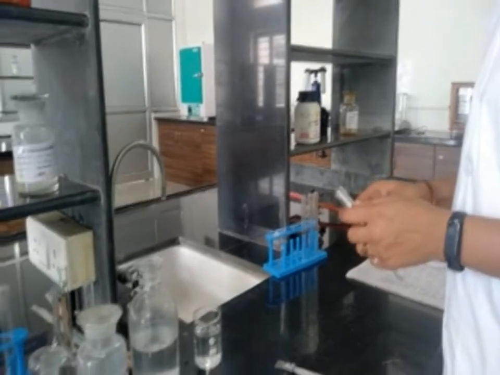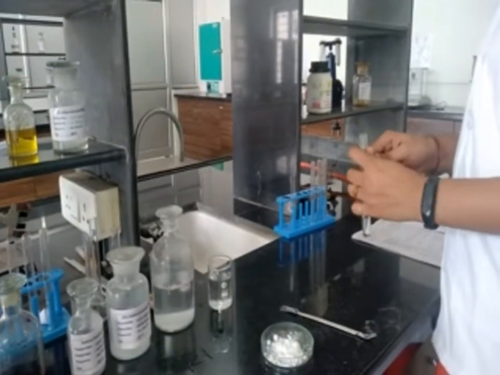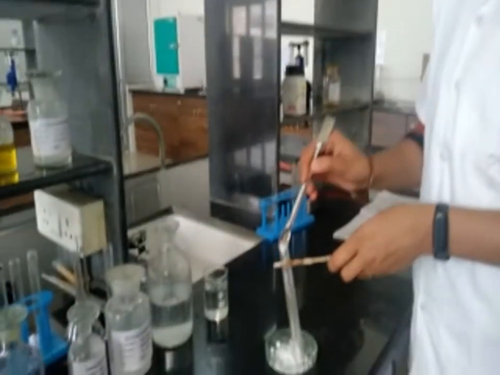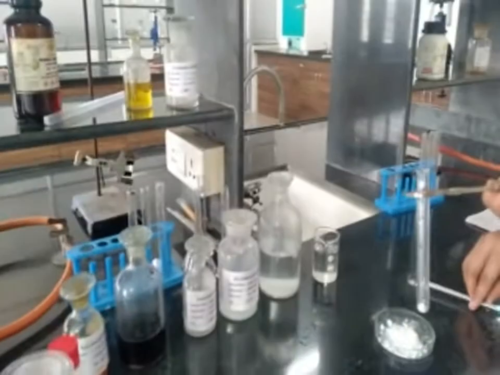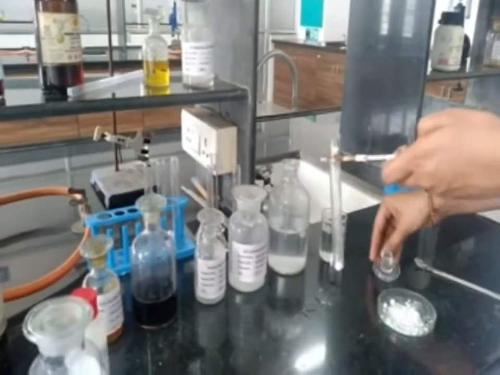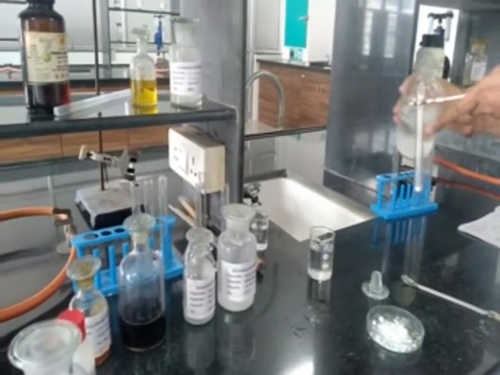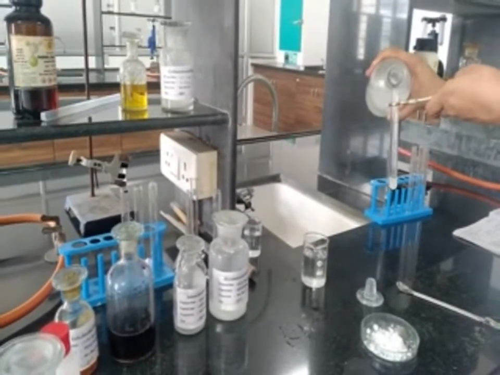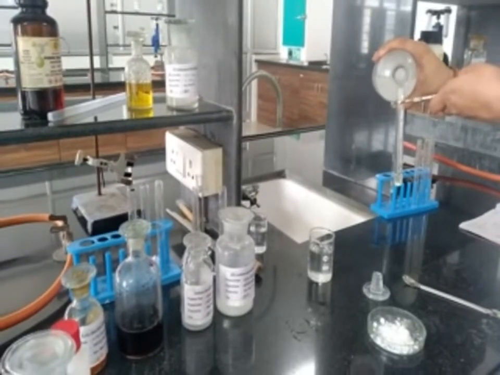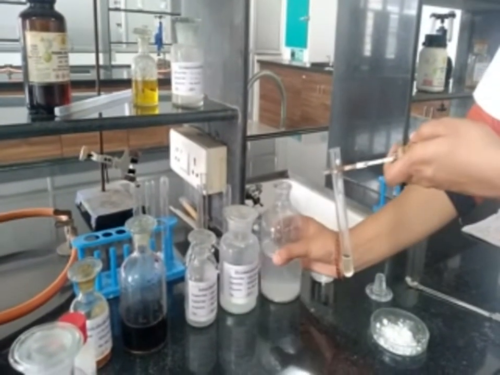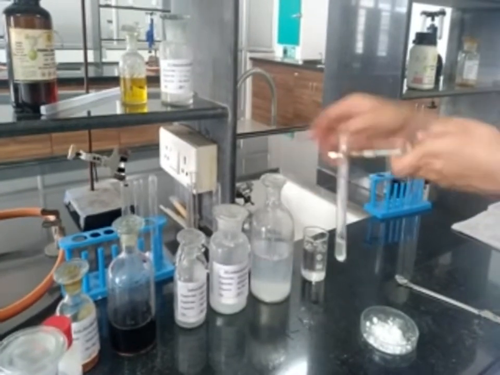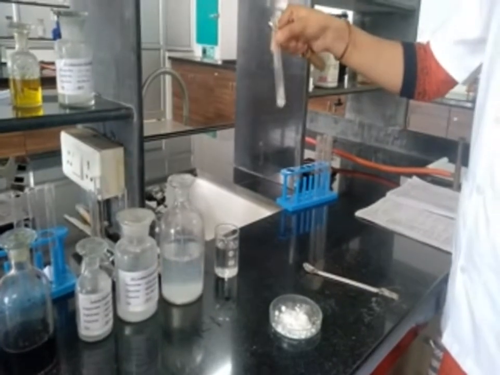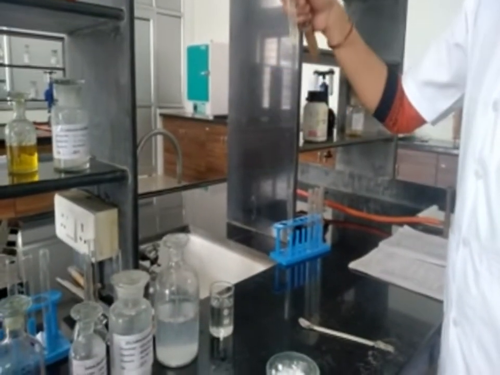Then check solubility in base, that is NaOH. To 2 normal NaOH, take the sample and add it to 2 normal NaOH. Shake it thoroughly. The compound is soluble in 2 normal NaOH.